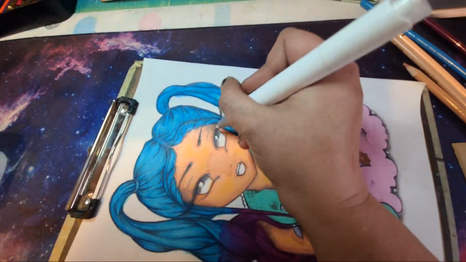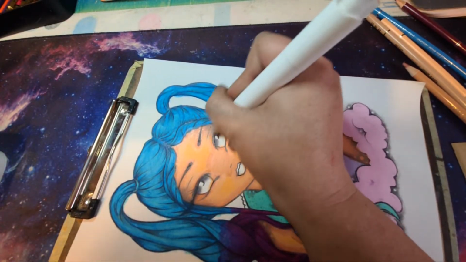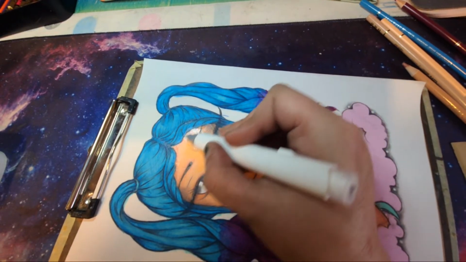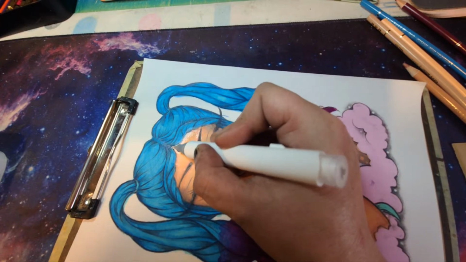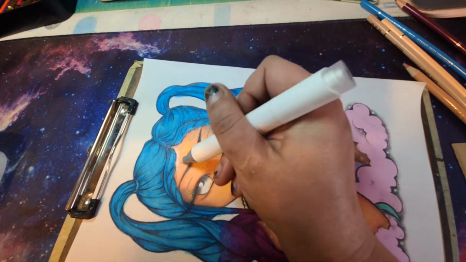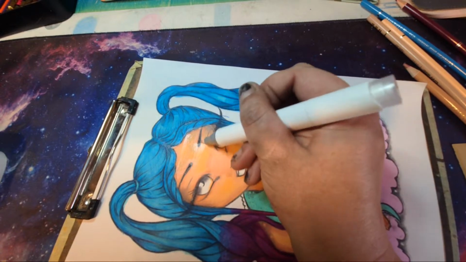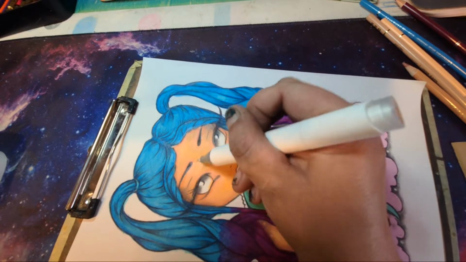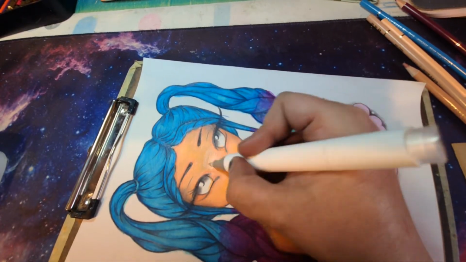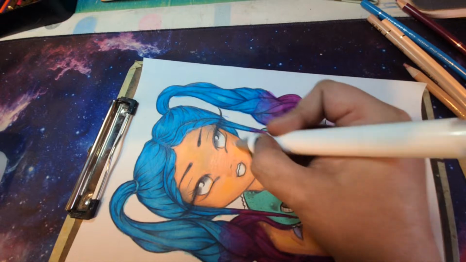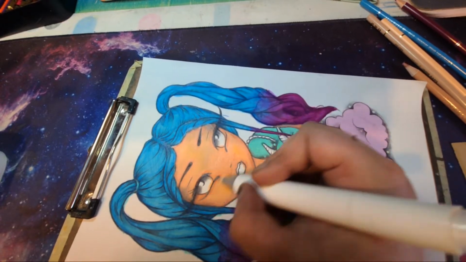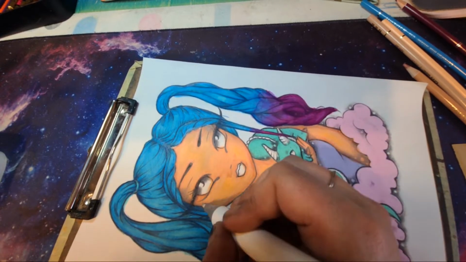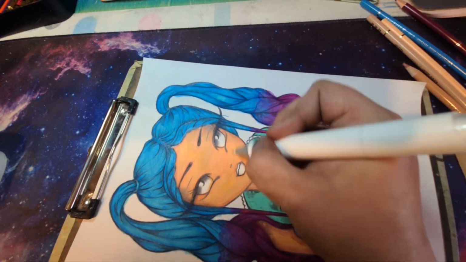I know this is weird, but using my colorless blender. Again, I'm not great at skin, so bear with me while I do this because I suck at this.